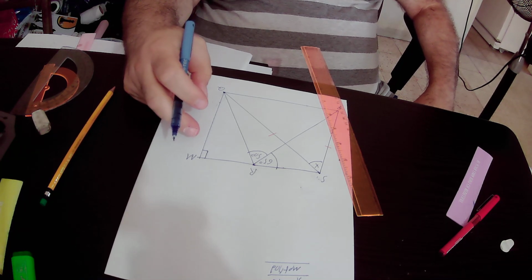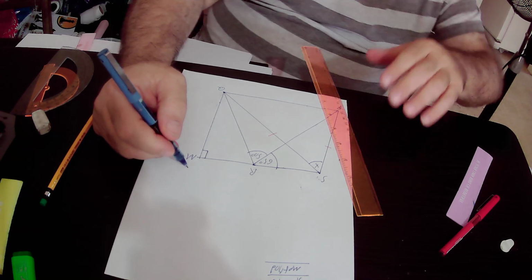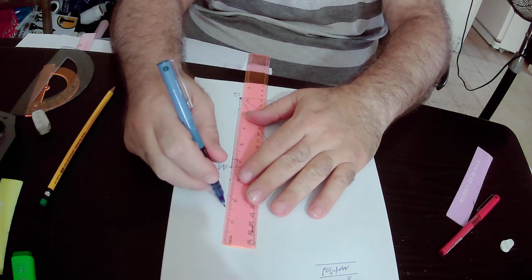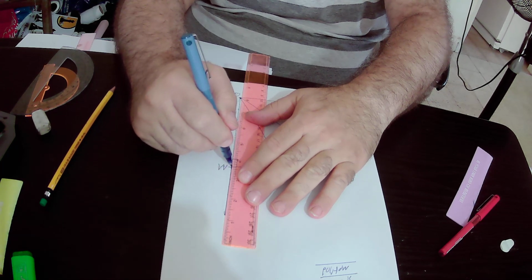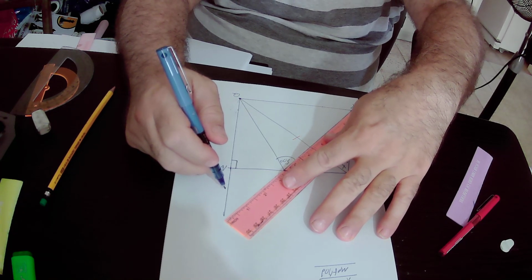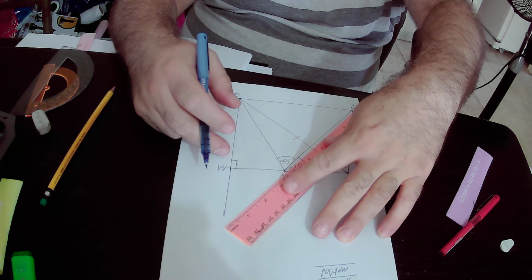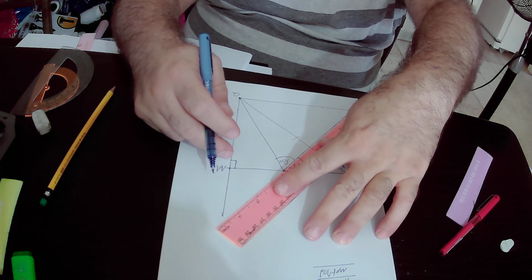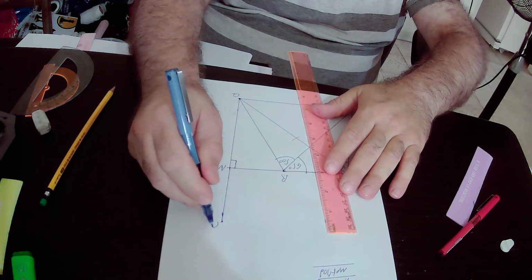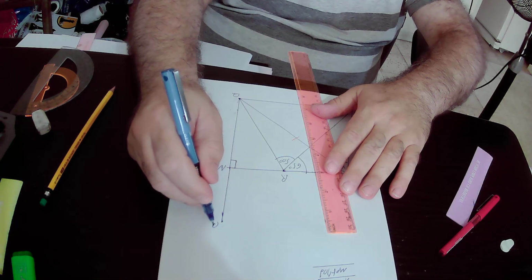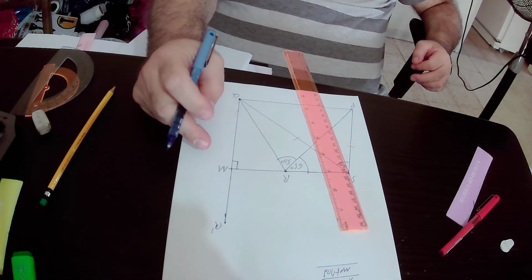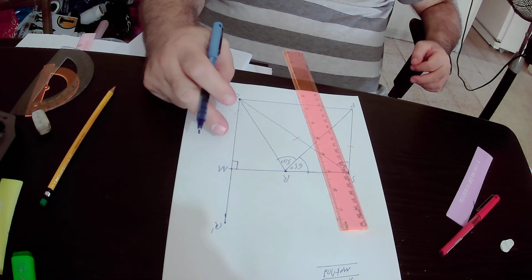Then we will extend QM until Q dash, in such a way that Q dash M will be equal to MQ.